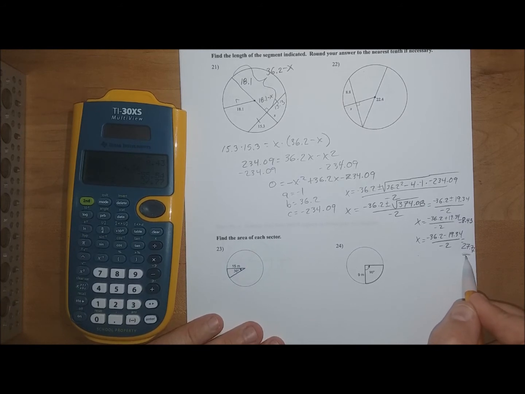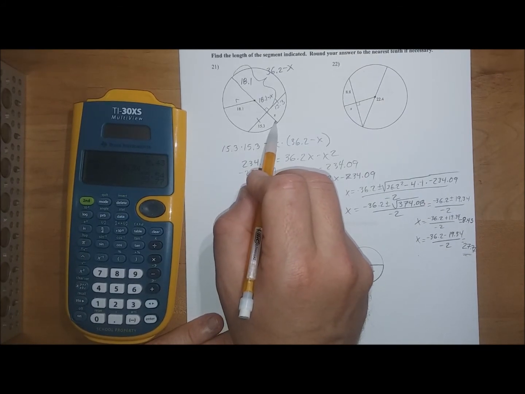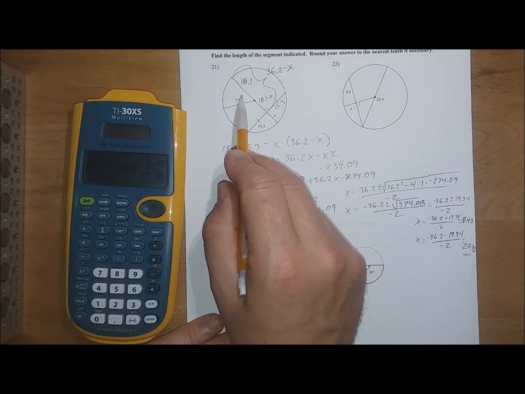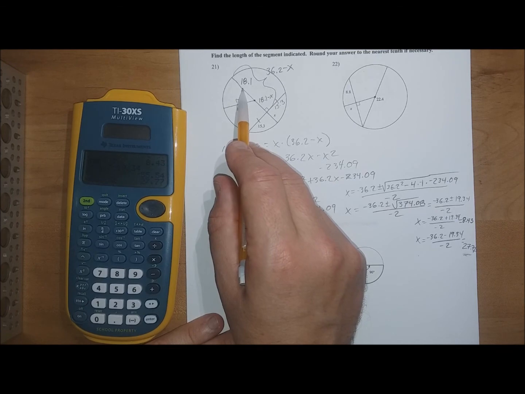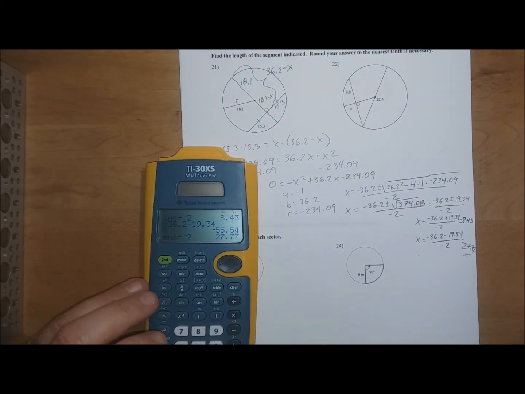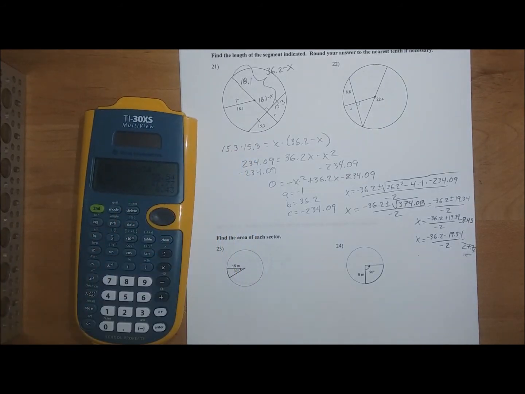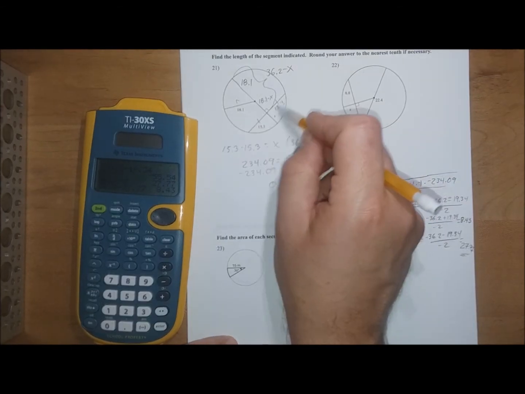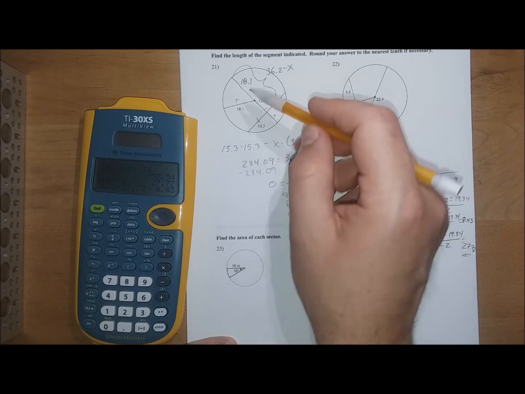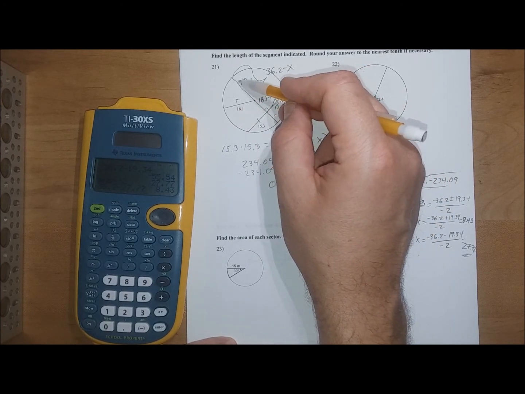Okay. Here's the problem. Is that going to make sense? If x was 27.77, it'd be longer than the radius, and it would be over here. So let's just take a look at this. 36.2 minus 27.77 gives us 8.43. So what the algebra is telling you is you could have this circle, or you could have a circle with the chord over here and x over here.